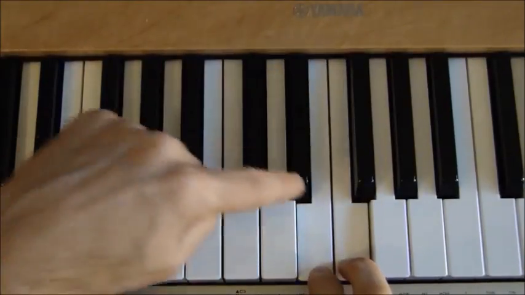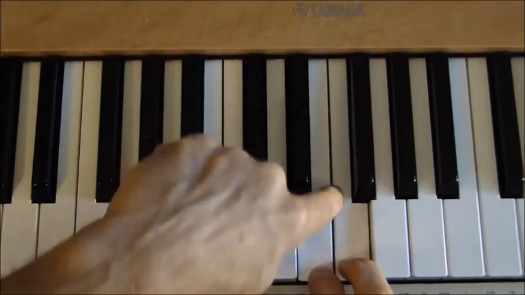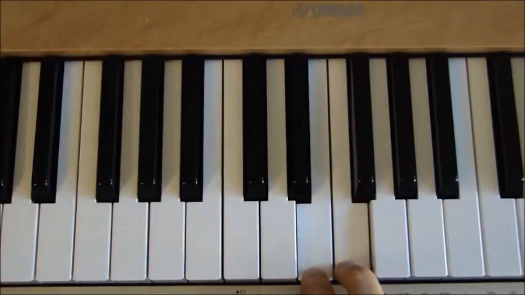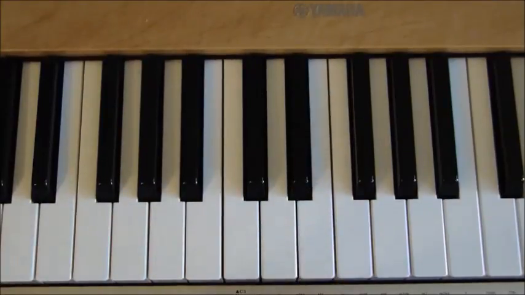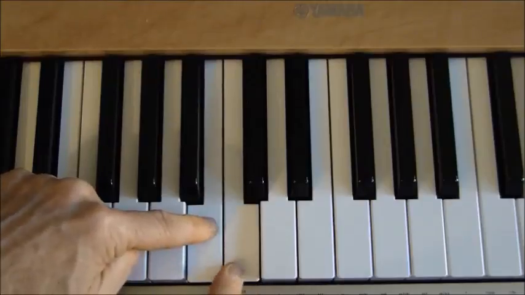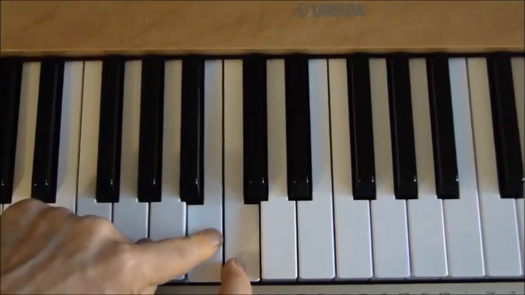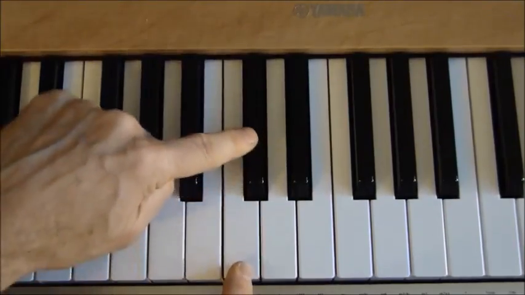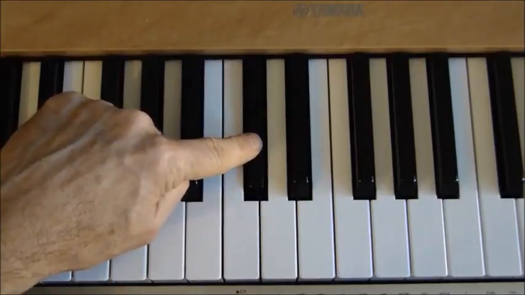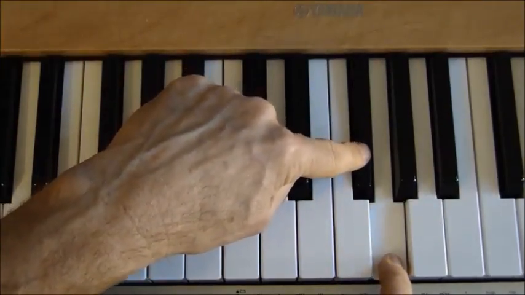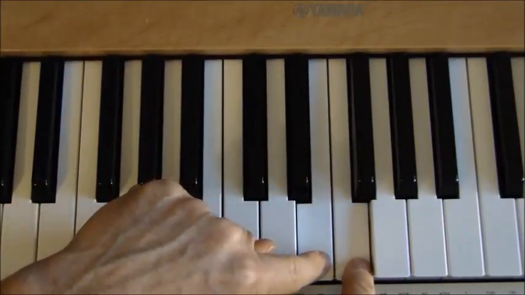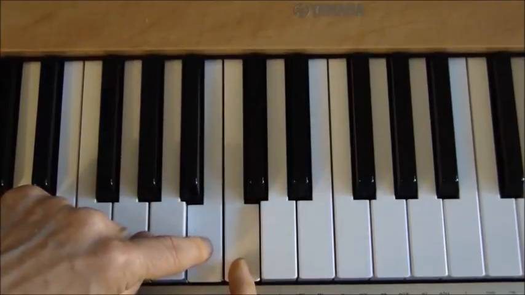This is a half step because these two white notes do not share a black note. So that's a half step. As is this. This is also a half step. There are no notes between these two notes. Half step, half step, half step, half step.